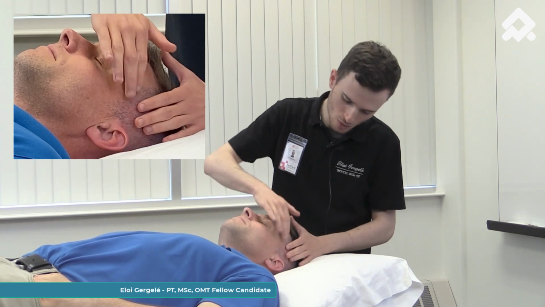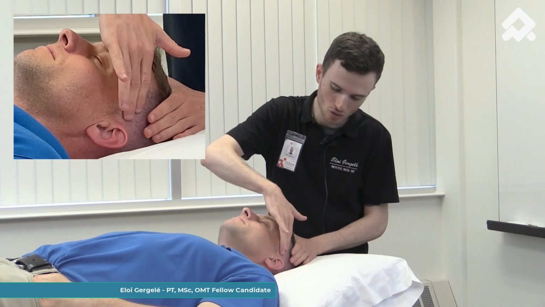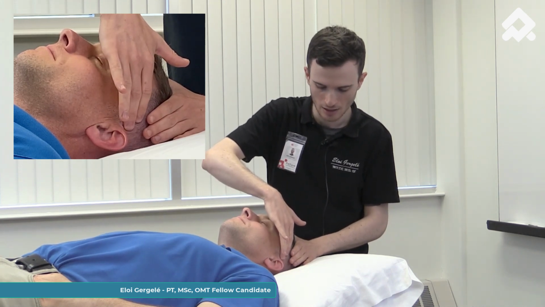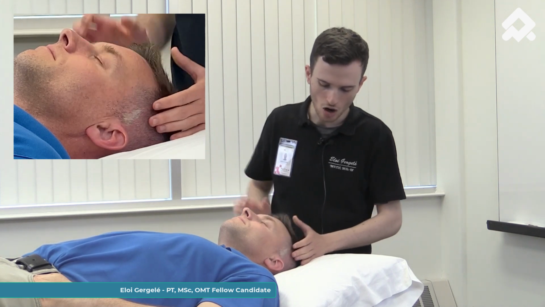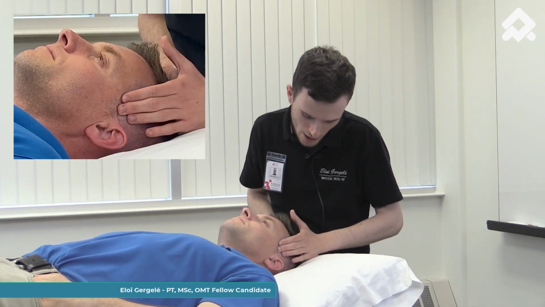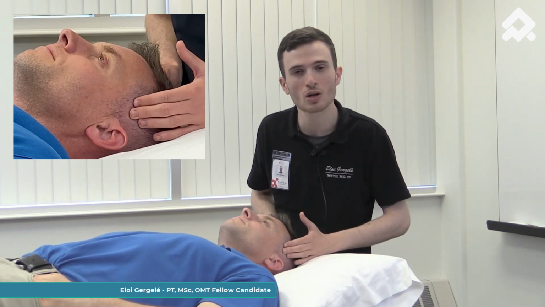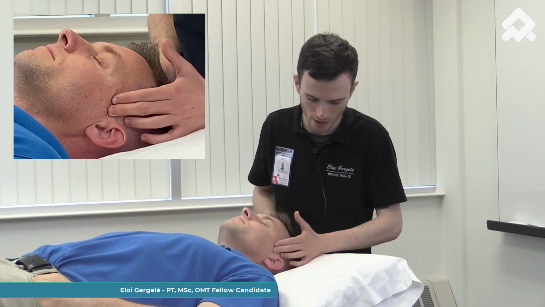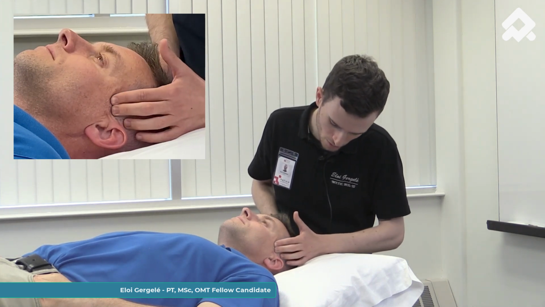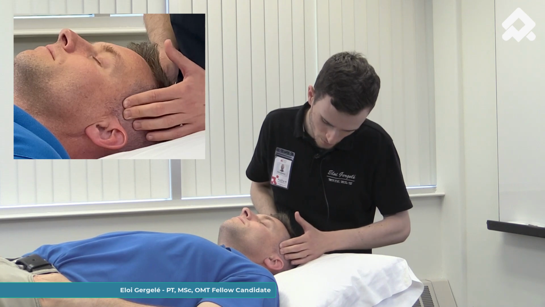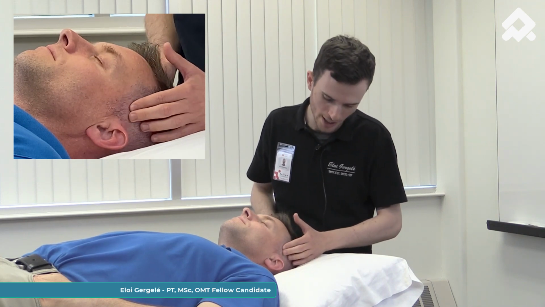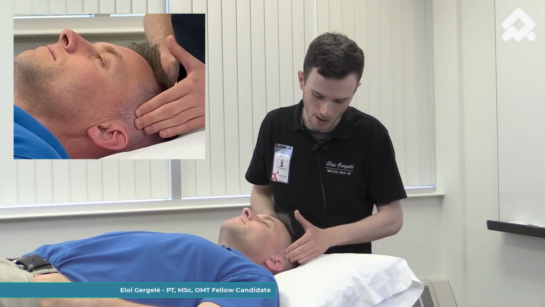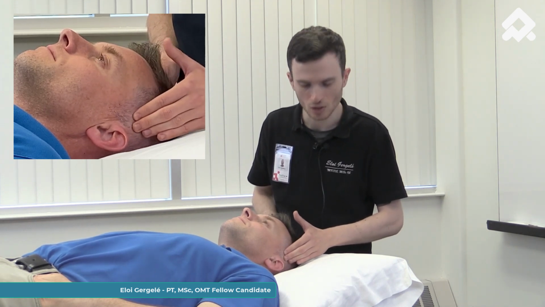So I can do transverse friction like that, or I can work also in a longitudinal way by following the muscle's fibers, or I can stay on the spot and work like that, doing circular movements.